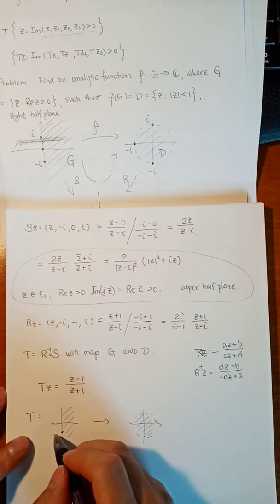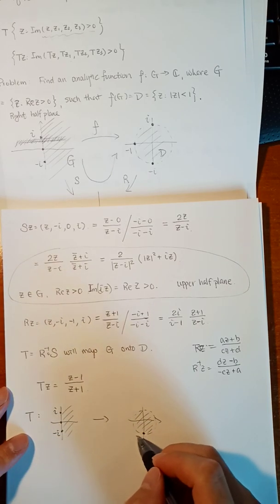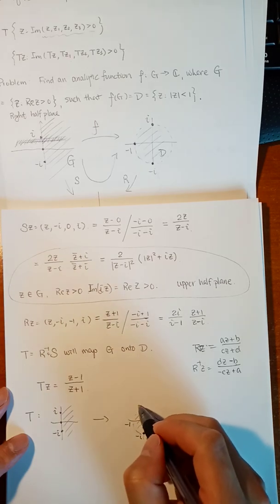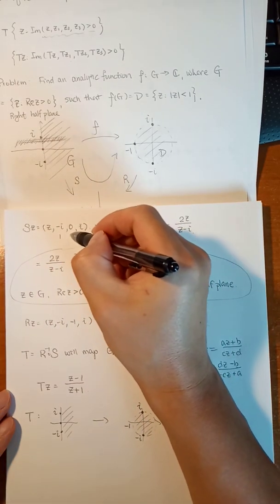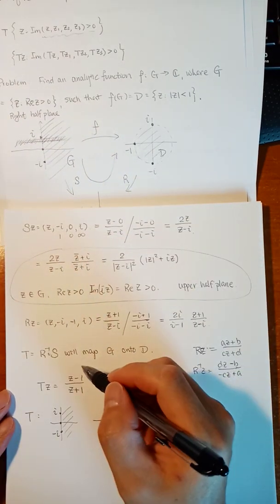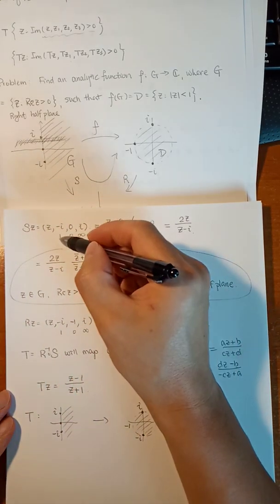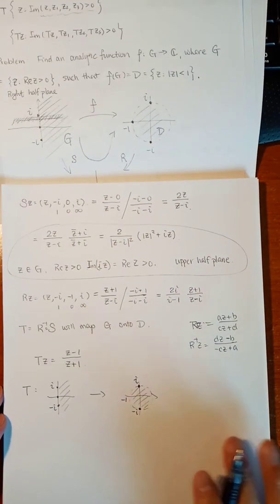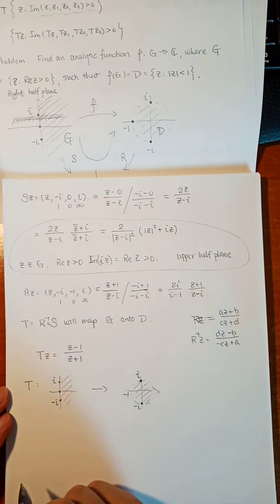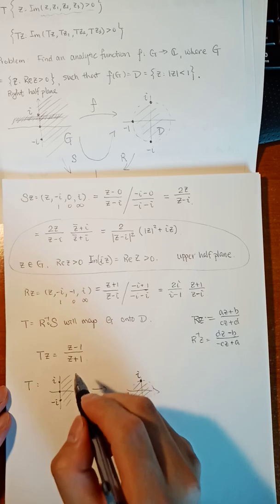It maps negative i, 0, and i to negative i, negative 1, and i. There's a one-to-one correspondence. How do I know it? This one is mapped to 1, 0, infinity. This one is mapped to 1, 0, infinity. So see here. So that's why it's negative i to negative i, 0 to negative 1, i to i. All right. And keep this in mind.